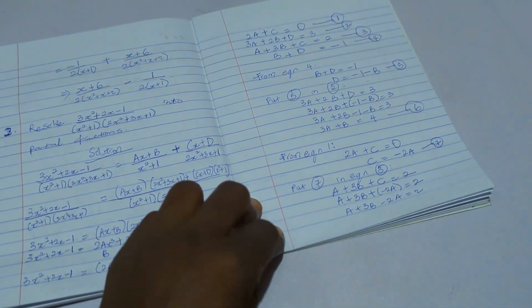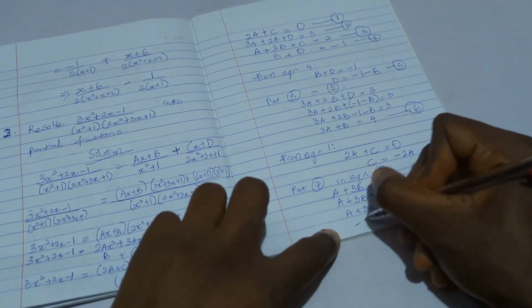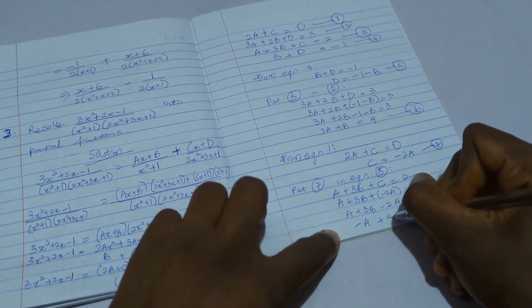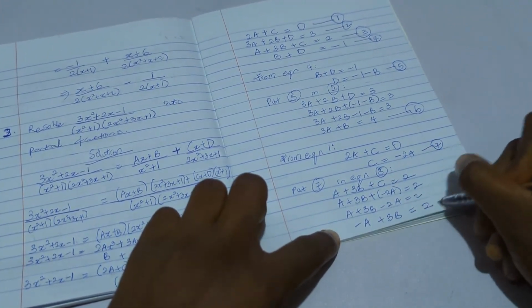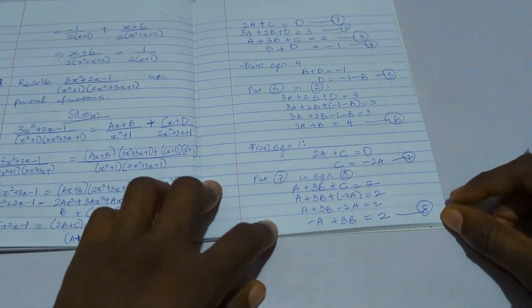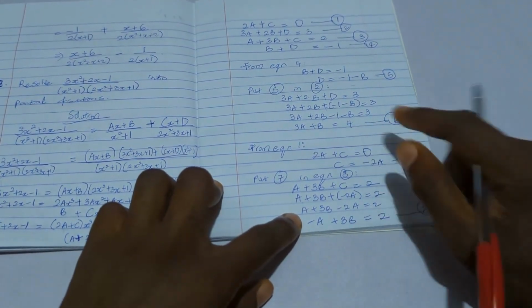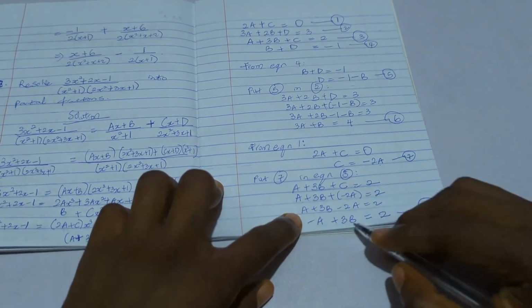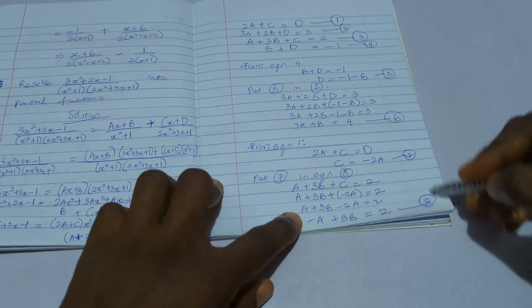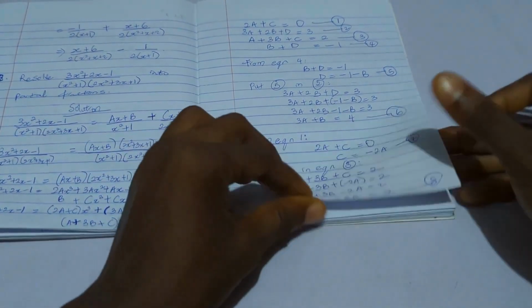Now A minus 2A is -A, and we have plus 3B, which is equal to 2, and that becomes my equation 8. So what do I need to do? I will need to solve equation 6, which is 3A plus B equals 4, and equation 8, which is -A plus 3B equals 2. I'll solve the two of them simultaneously.